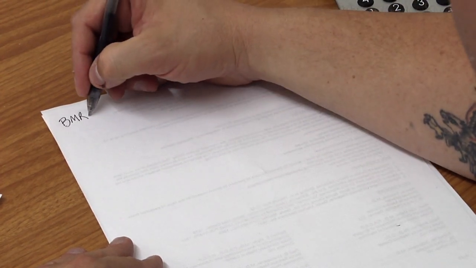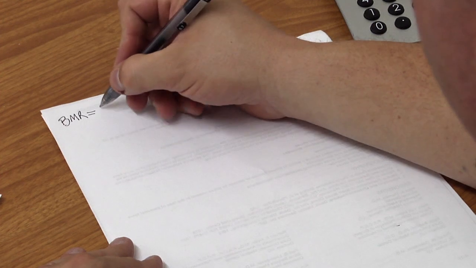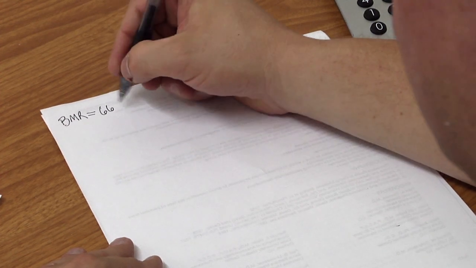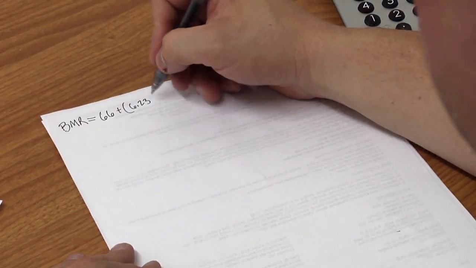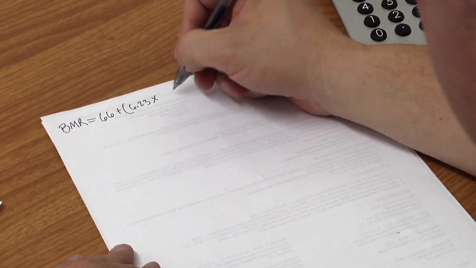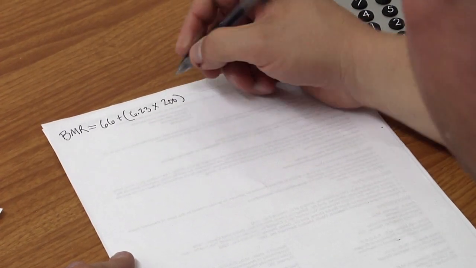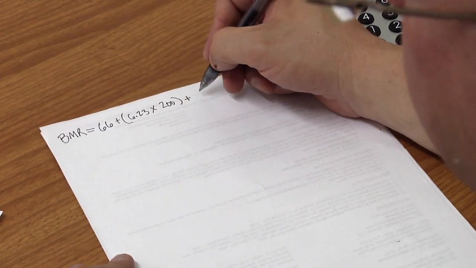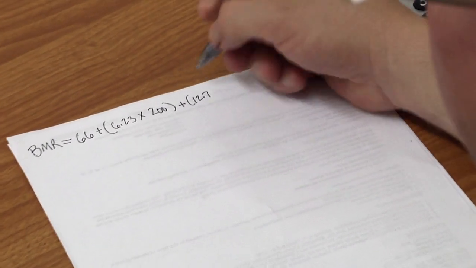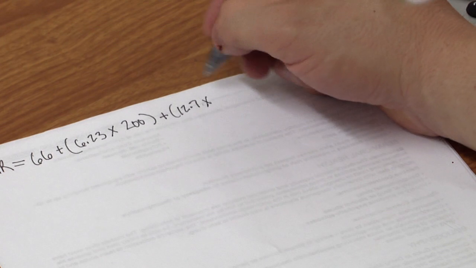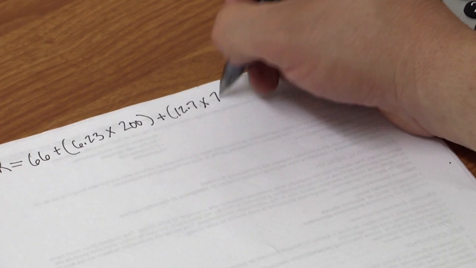To calculate your BMR, what you want to do is get a pen and a piece of paper and a calculator. Calculating the BMR for a 200-pound man using the English formulation, your BMR is going to equal the number 66 plus 6.23 times weight in pounds, which will be 200. Then we're going to add that figure in parentheses to 12.7 times height in inches, and this is a 6-foot tall man. So it's 72 inches.